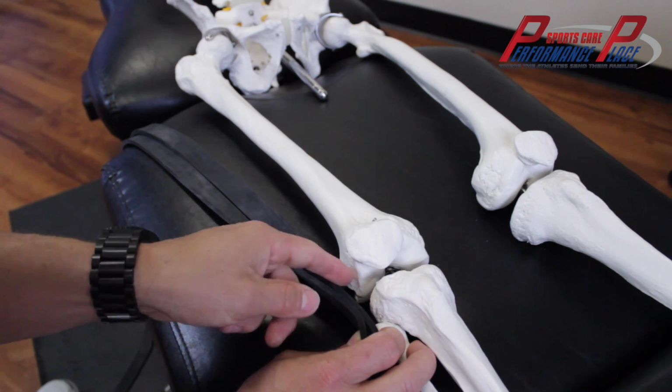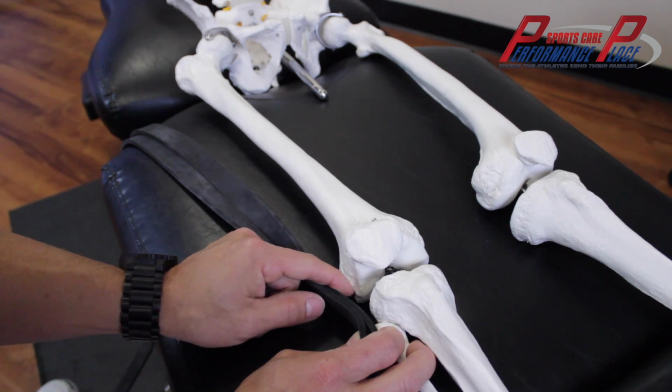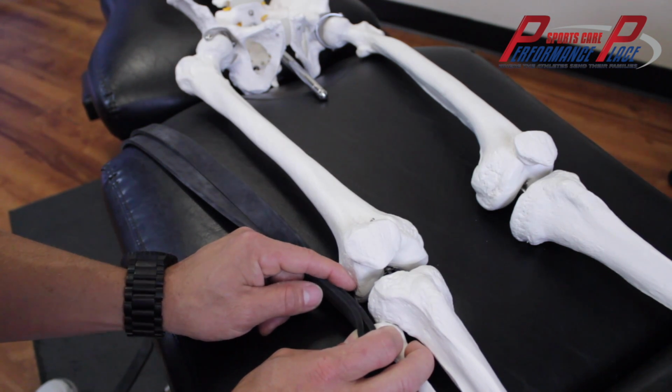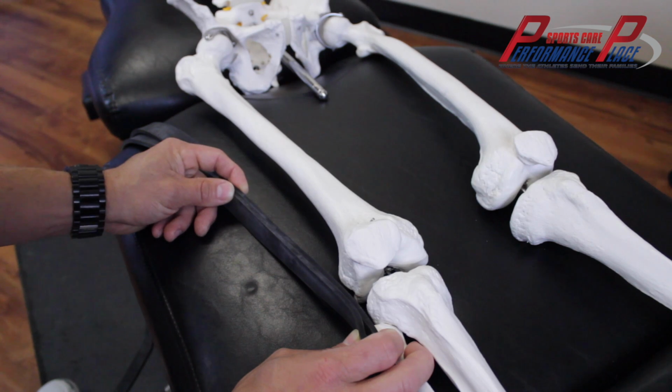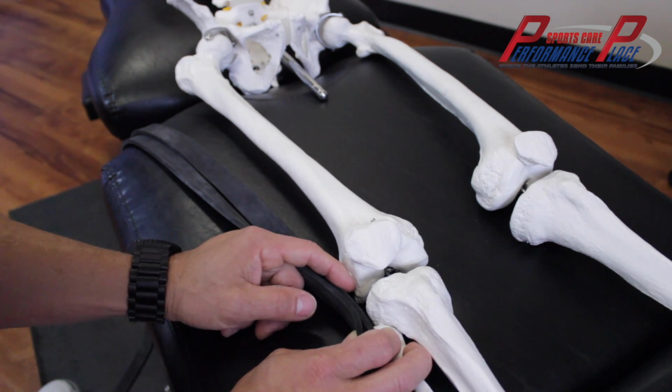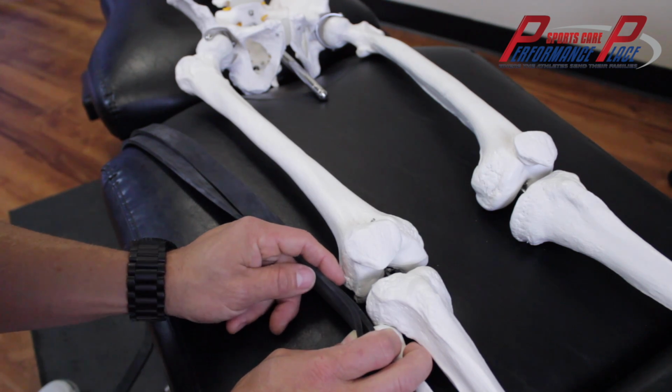Here's the lateral meniscus again. So the bursa can be really pissed off against the lateral femoral condyle, which is right around here. A bursa, if you don't know what it is, is a normally occurring structure. Think of a water balloon right here that is just getting crushed a little bit too much.